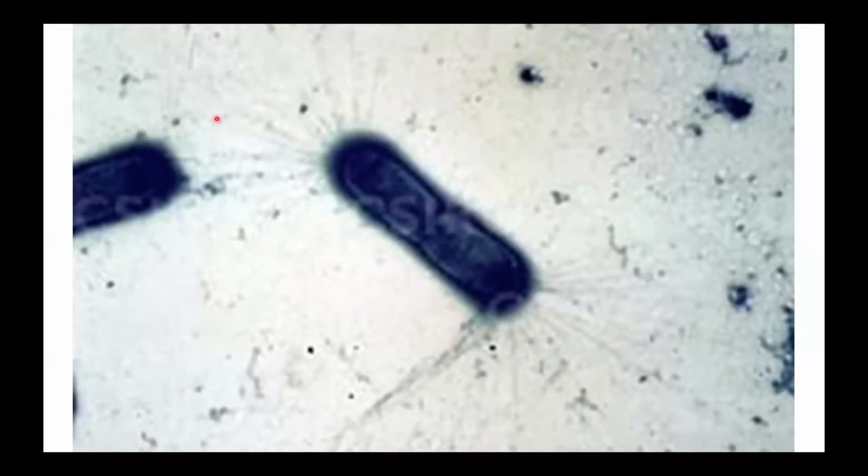What you'll notice here are these little filaments that extend out from each end of the bacteria. They would enable it to attach to pasture and dirt and hoof and cling to the hoof and cause infection. I'll talk a little bit later briefly about the vaccines.